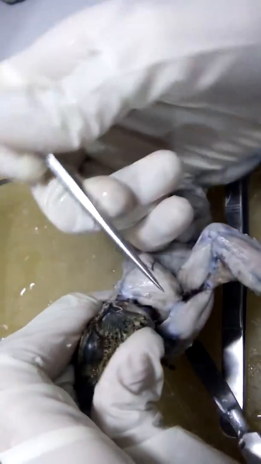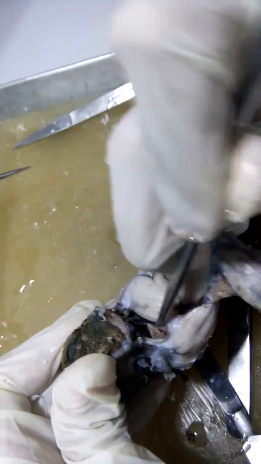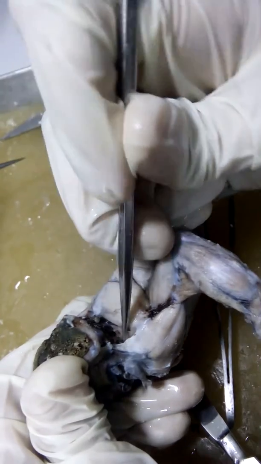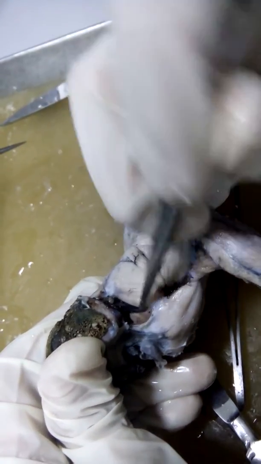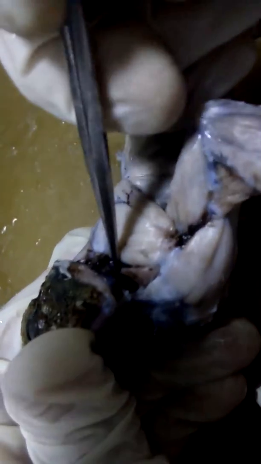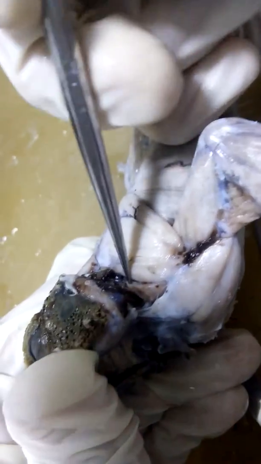levator scapulae superior. So it's somewhere here, there. So just internal to your levator scapulae inferior.